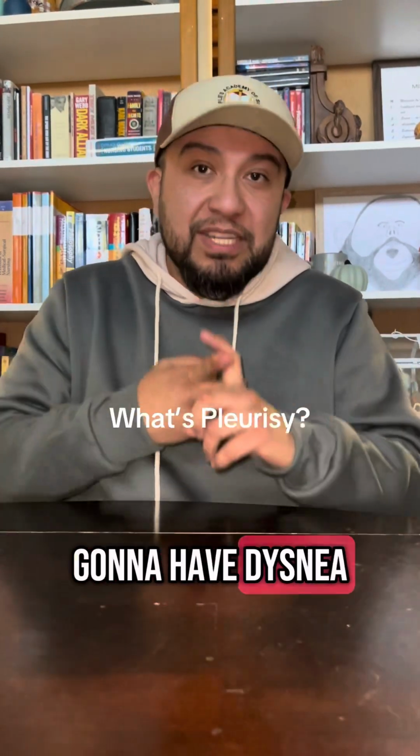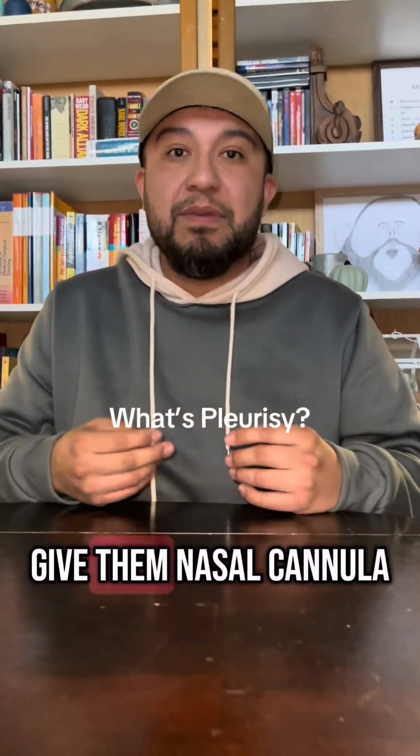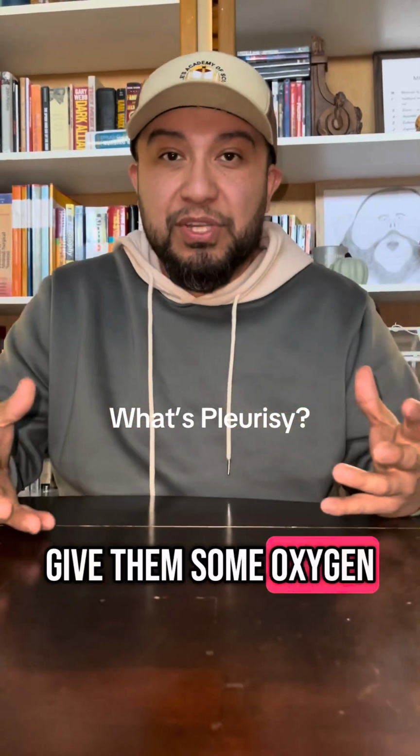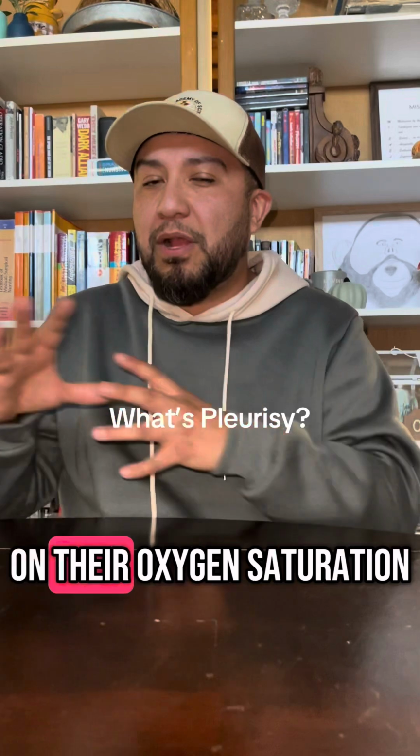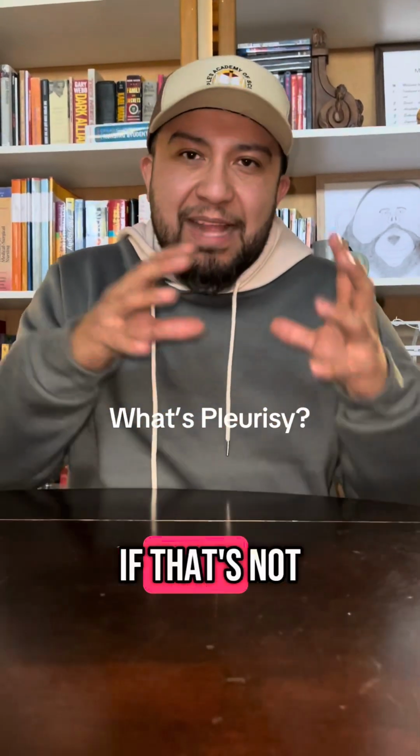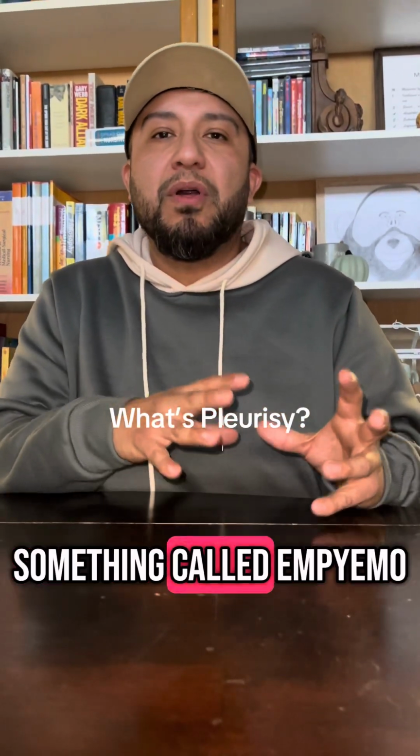The patient's going to have dyspnea, shortness of breath. We have to give them a nasal cannula. We have to give them some oxygen, because the patient's going to have a hard time breathing. And remember, the cannula or the mask just depends on their oxygen saturation. If that's not fixed, then the patient may develop something called empyema.